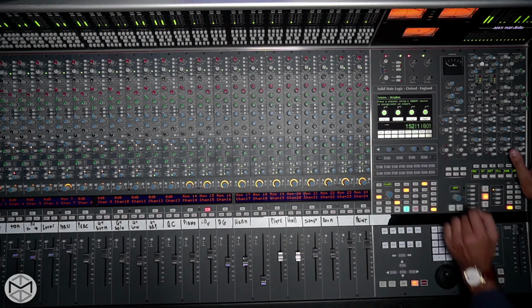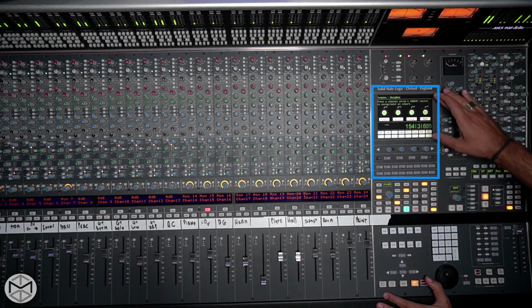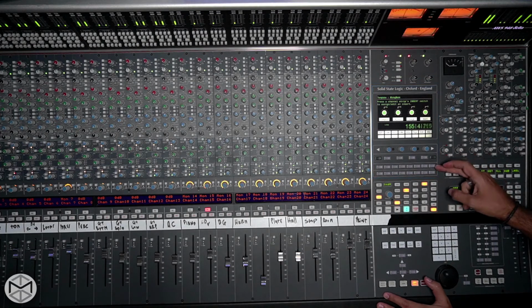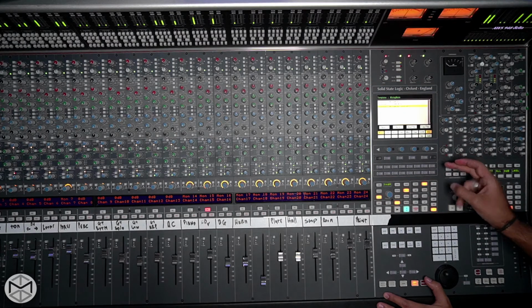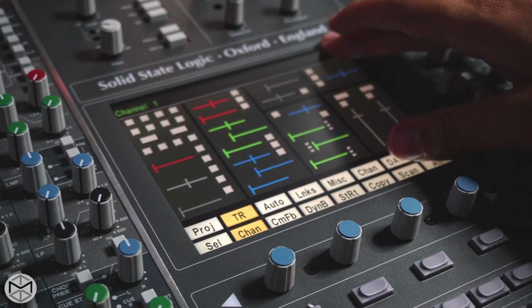Down below here, we have our TFT screen. Right now, the TFT screen is actually controlling our DAW. By pressing this little button over here, we're now switching into the computer of the SSL. We're going to cover the computer shortly.